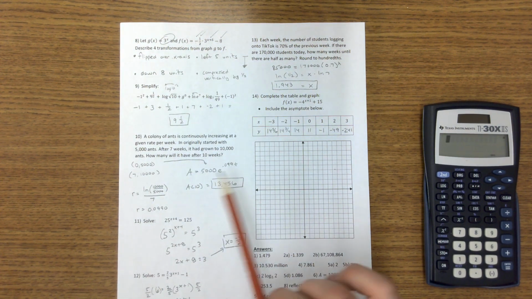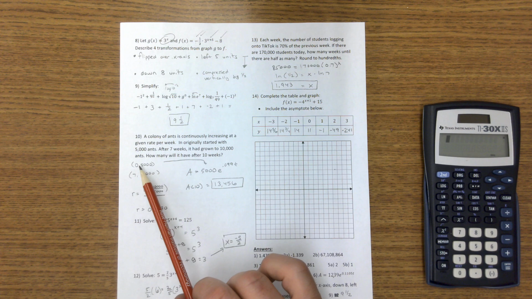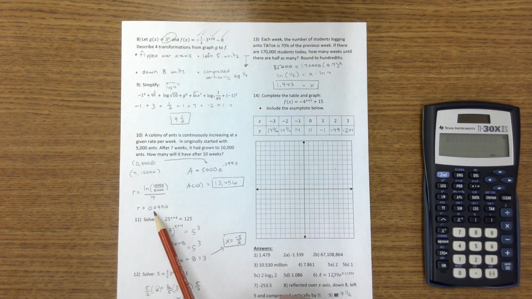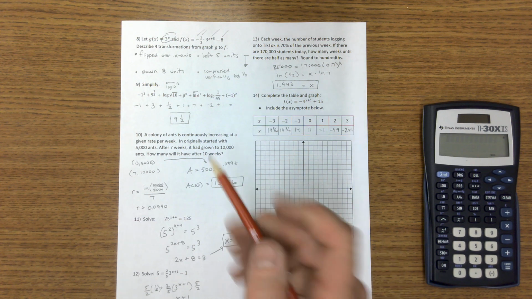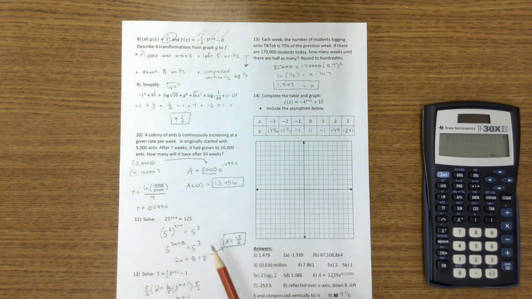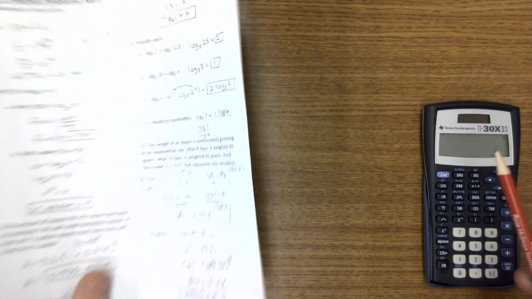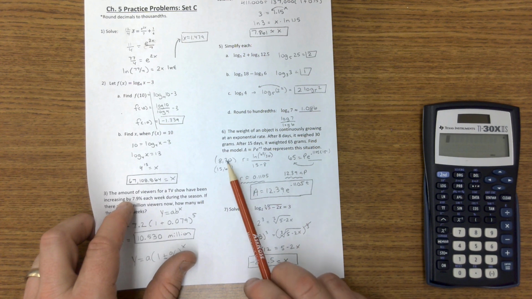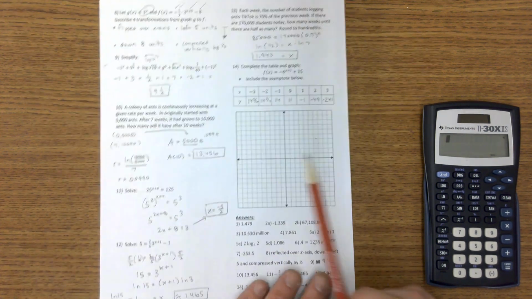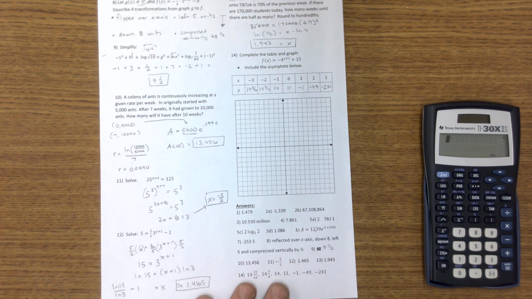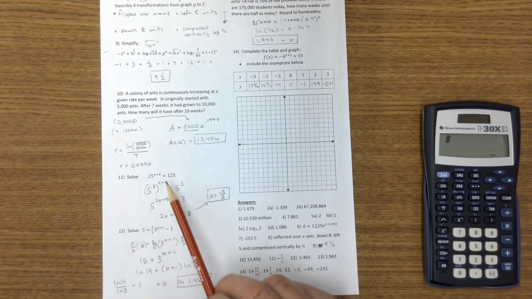All right, number 10, colony of ants. 0.1, 0.2, slope formula is here. It goes there, but notice this one. I know what the starting value is. They tell me to start. I don't have to figure it out. We just got done doing a problem over here where we had to figure out the p-value because we don't know where this graph starts at. This graph starts at 5,000. 5,000 is p-value.